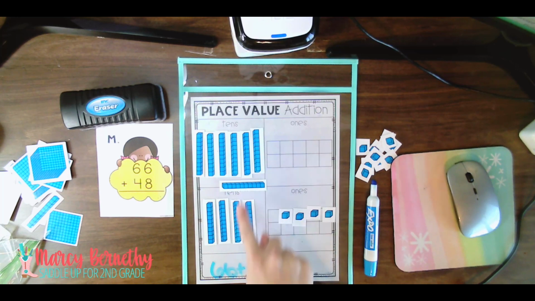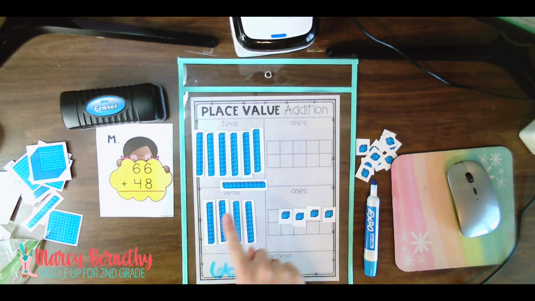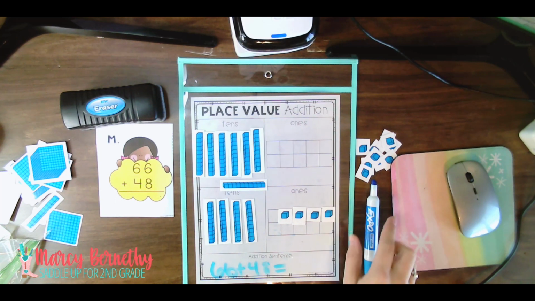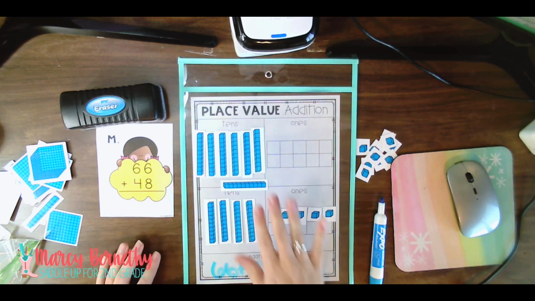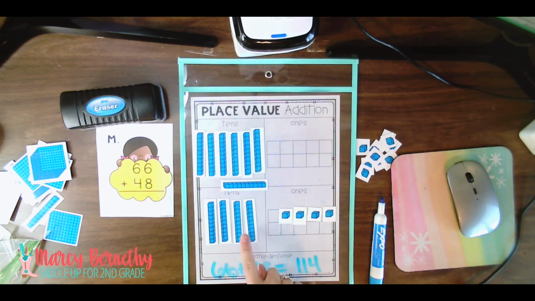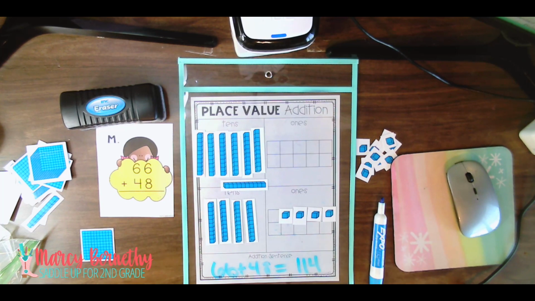Now they can count the value of their base 10 blocks to solve for the sum. 10, 20, 30, 40, 50, 60, 70, 80, 90, 100, 110, 111, 112, 113, 114. You could also, if you wanted to, have them do another trade out here, and they could exchange 10 tens blocks for a hundreds block, if you would like for them to do that.